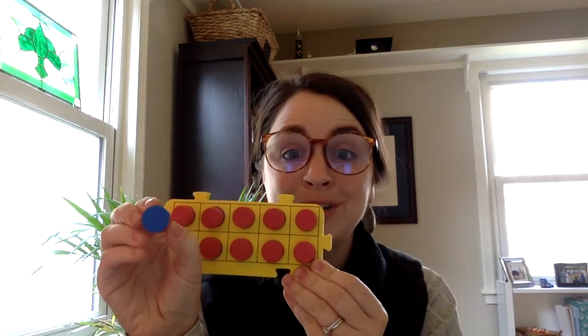Our two groups are going to consist of the red counters and, when I flip it over, the blue counters. So right now we have a complete 10 frame. So we have 10. Now we have only 10 reds. Do we have any blues? Any blue counters? No. So we only have 10 red counters.